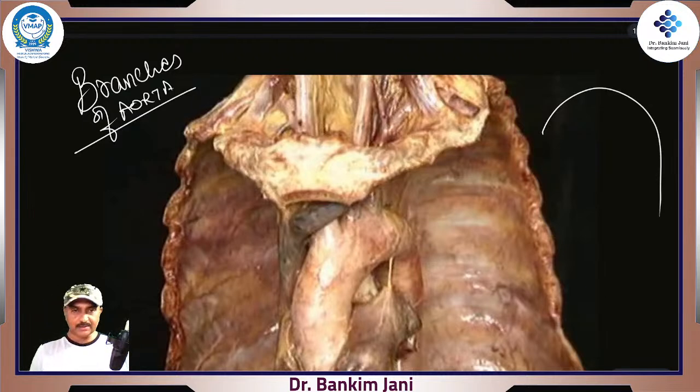So in order to see the branches of aorta, right, now we are focusing, first we'll finish the aorta. So over here, now our purpose is to see branches of aorta. Now aorta has got something like this, right, branches of arch of aorta. So it would go like this, like this, like this, right?